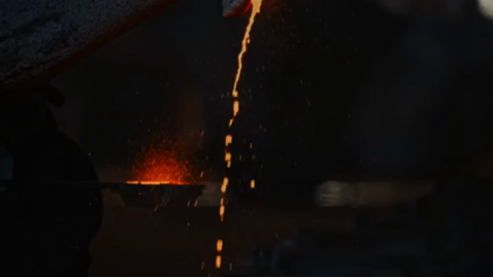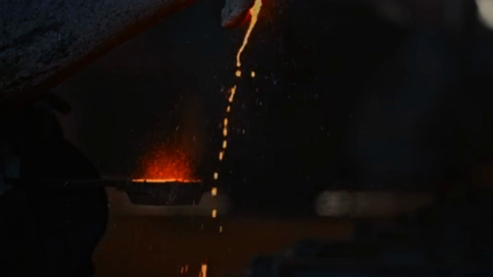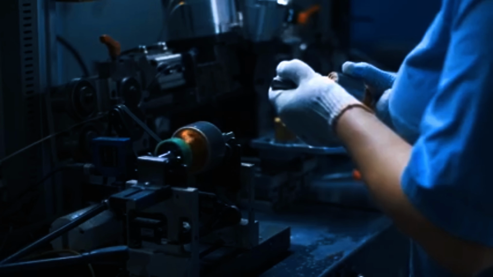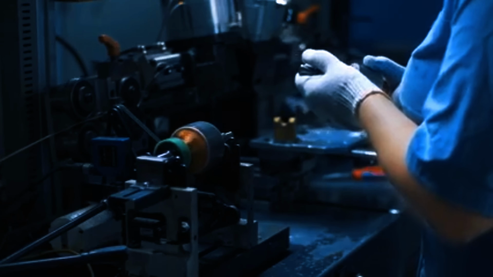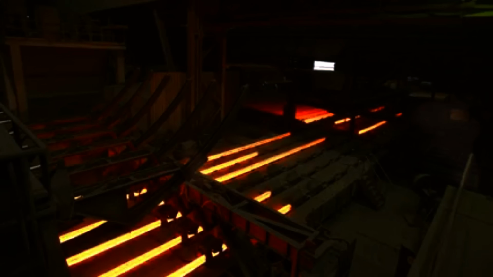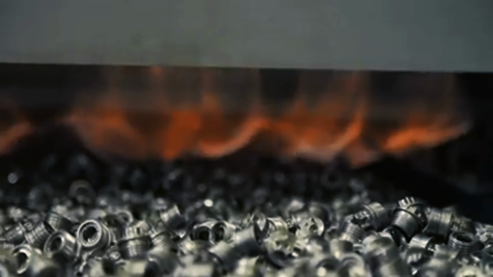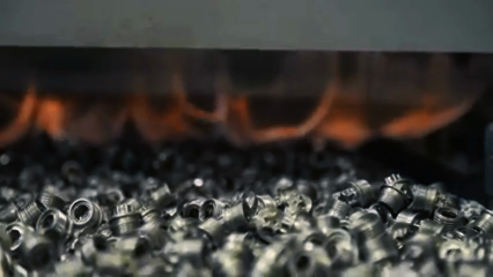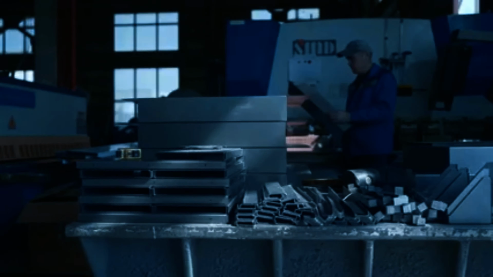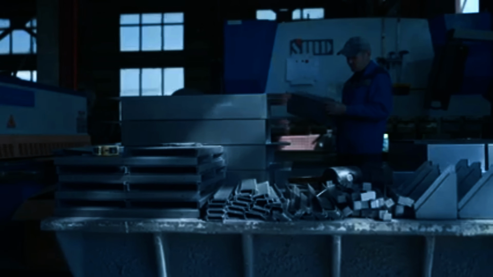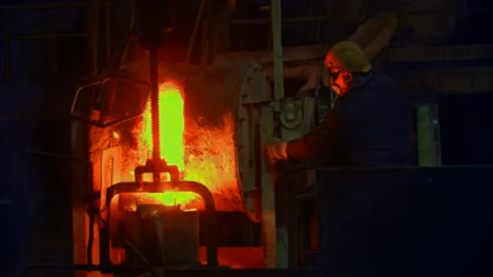Think of it like organizing a messy room. Normalizing helps to arrange the furniture, the grains inside the metal, making it more organized and balanced. This results in a metal that is stronger and more predictable in its properties. Normalizing is often used as a preliminary heat treatment. It prepares the metal for further processes like machining or hardening. It's a fundamental step in ensuring the quality and reliability of many metal products.